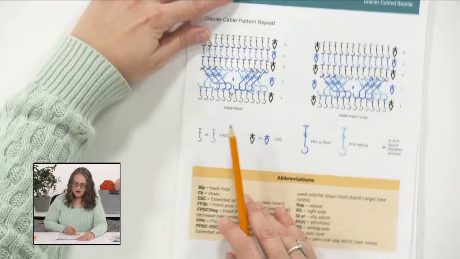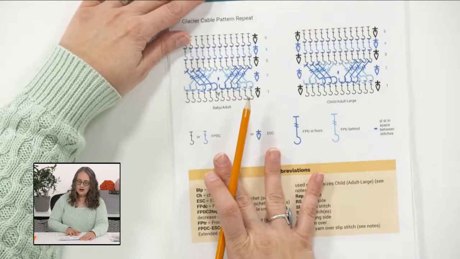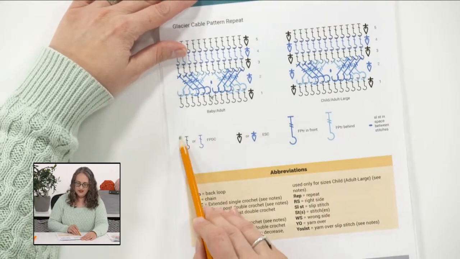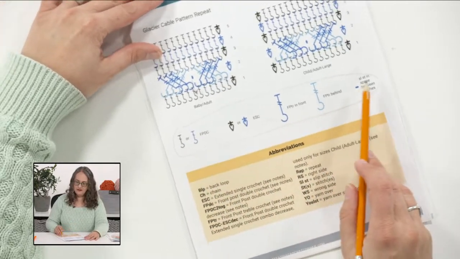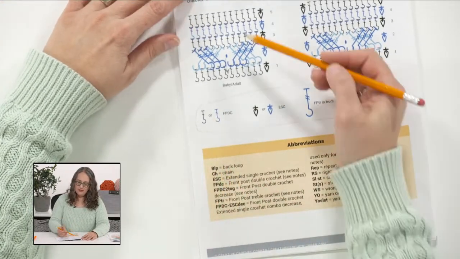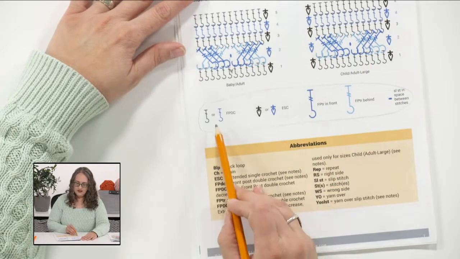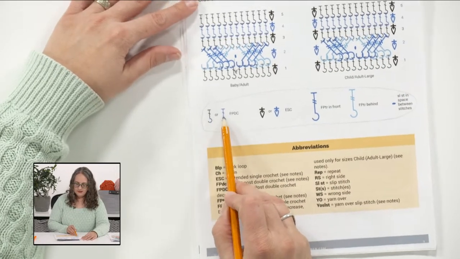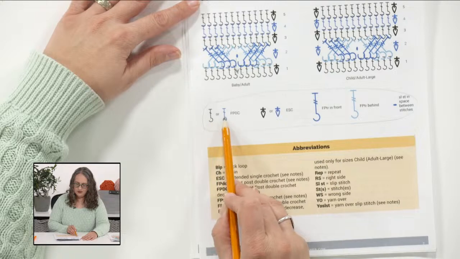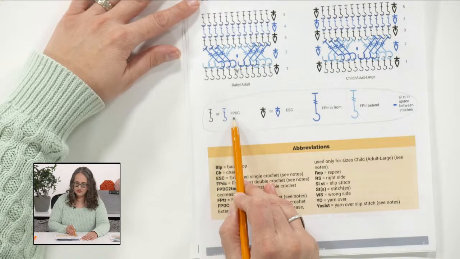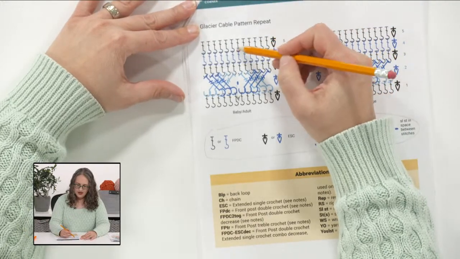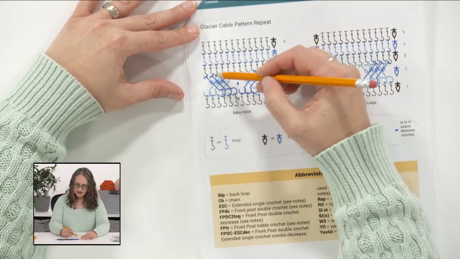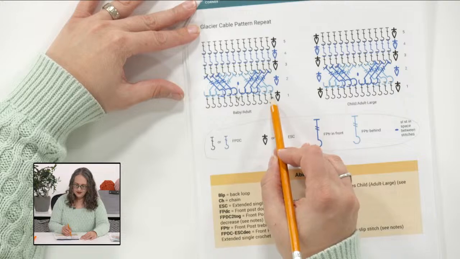What this is telling you, if you have a chart, there should be a key. So the key for this chart is down here. It's basically showing all of the different symbols that are represented in the chart, and it tells you what they mean. So these two symbols, which look exactly the same, a black one or a blue one, that's the front post double crochet. If you're looking for that, you can see them all here. Here's the blue ones, here's the black ones.